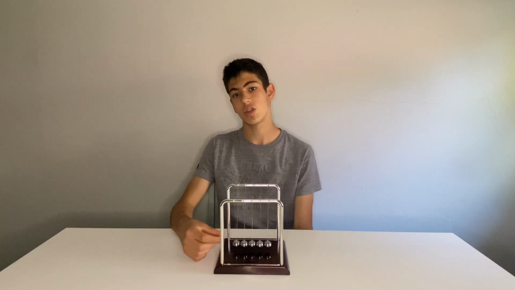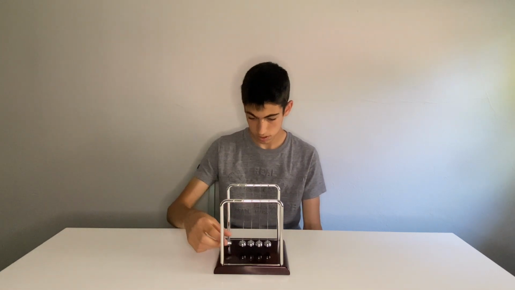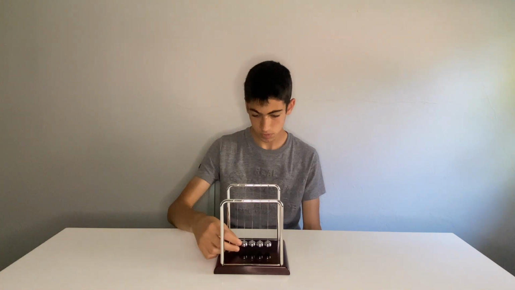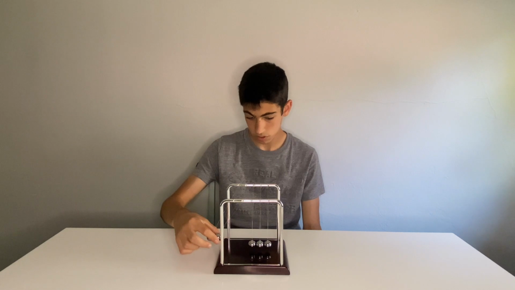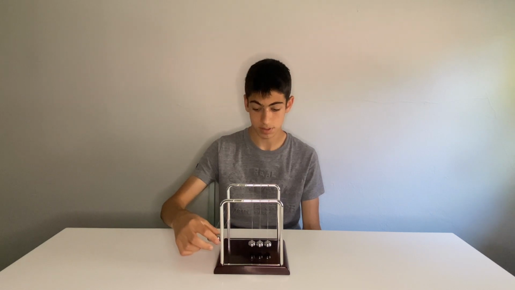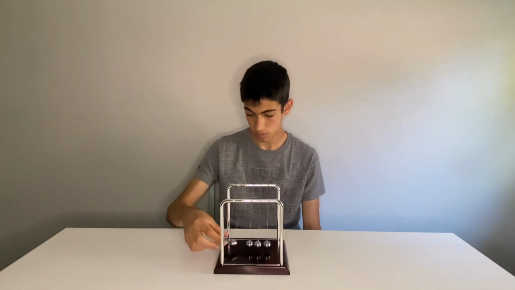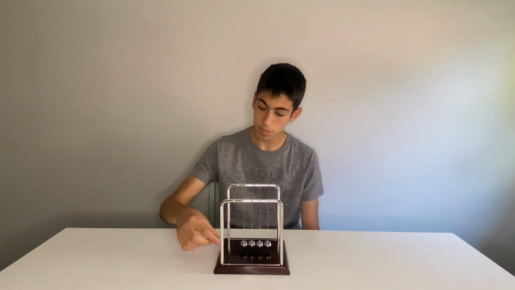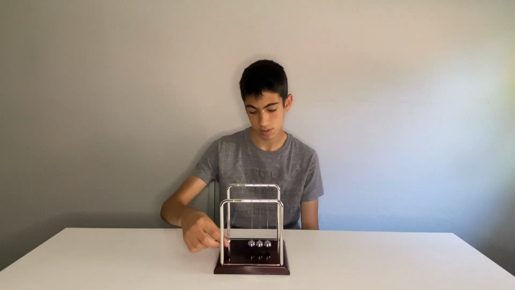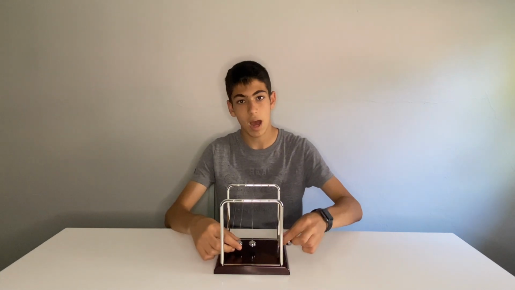So the first demonstration that's generally shown with a Newton's Cradle is just lifting up one ball and observing as this happens. So now I'm going to take two balls, lift them up, and let's see what happens. So we can see from both of these, however many balls come in through the input is the same number of balls that come from the output.